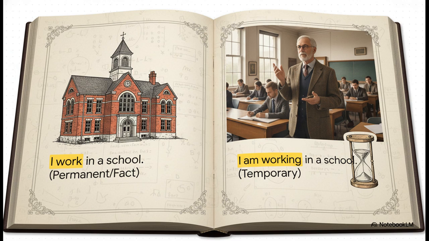But the second you switch on the video camera and say, I am working in a school, using the continuous tense, you're signaling to the listener that this is just a temporary gig. Maybe you're filling in for a semester, or just doing it until you find a job in your actual field.